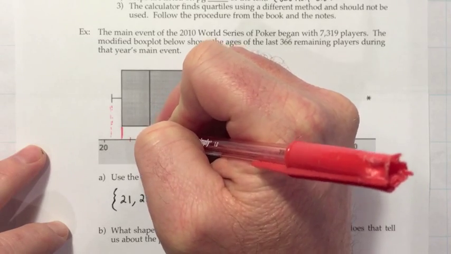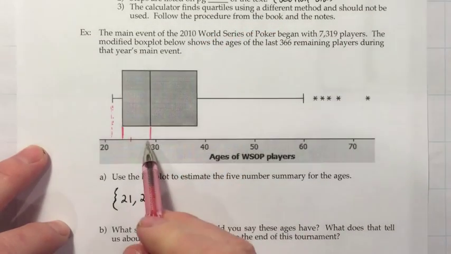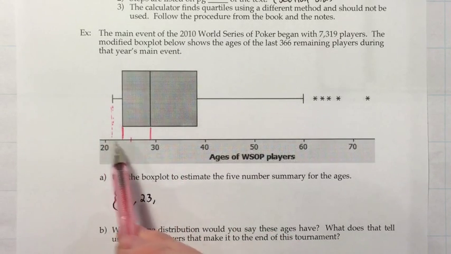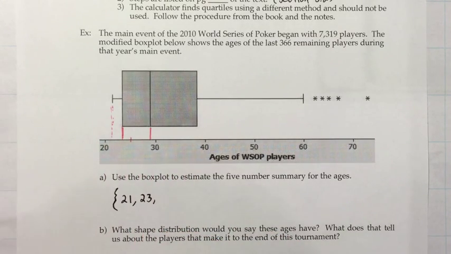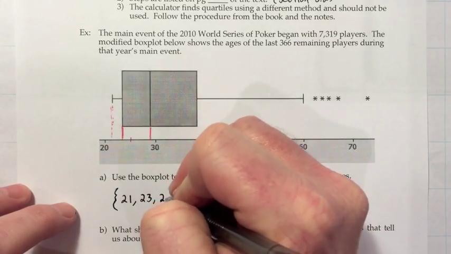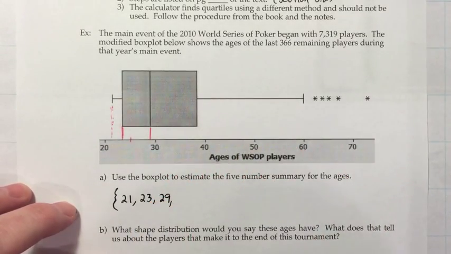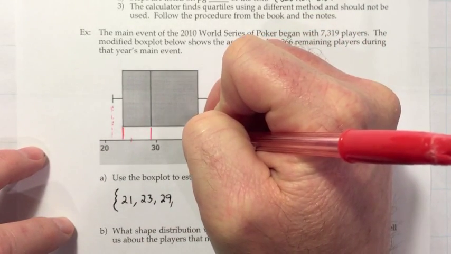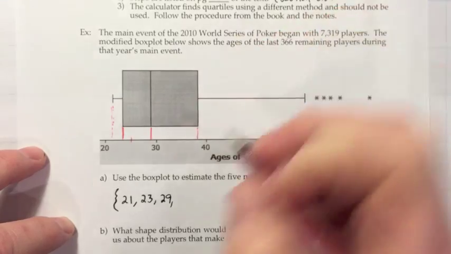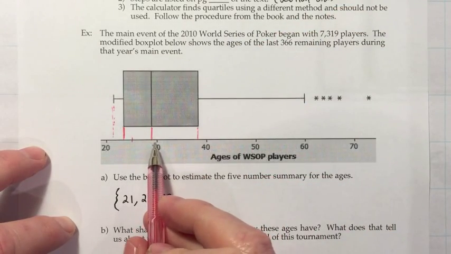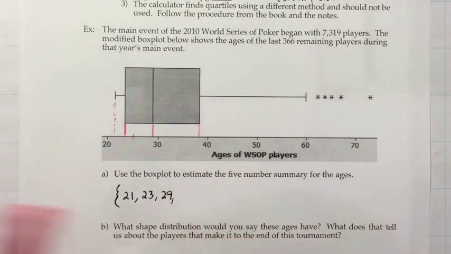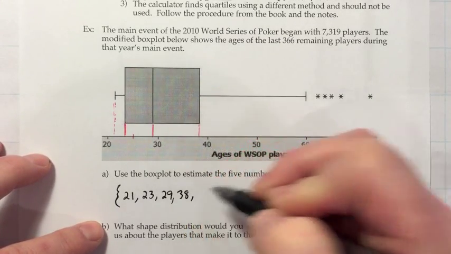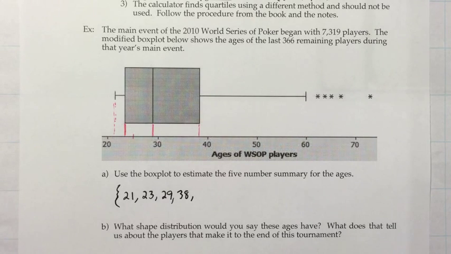The median would be this line right here. That looks like about the same distance away from 30 that it was from 20. So if that's 1 year after 20, I'd guess that's 1 year before 30, so I would take a guess at the median of 29 years old. And then dropping down from the right side of the box would give us Q3. That to me looks about twice as far as this one, so I think that's 2 years before 40, which would make it 38.